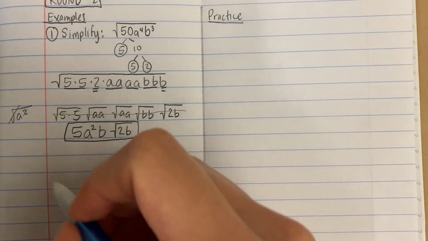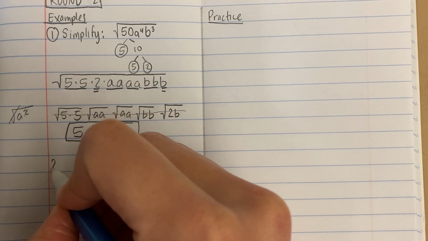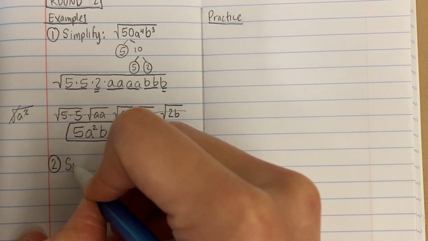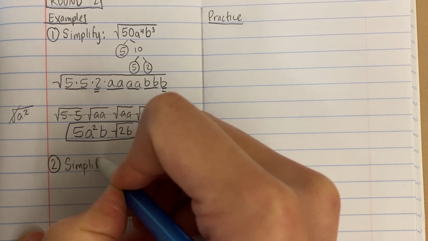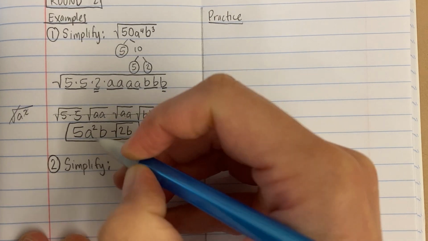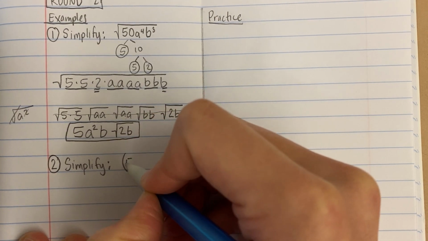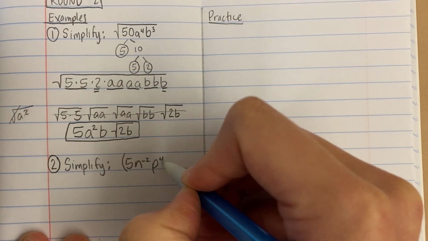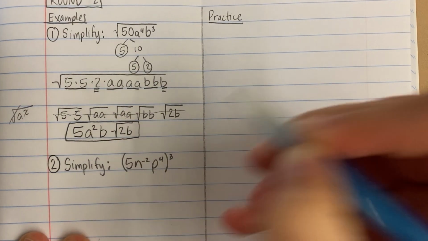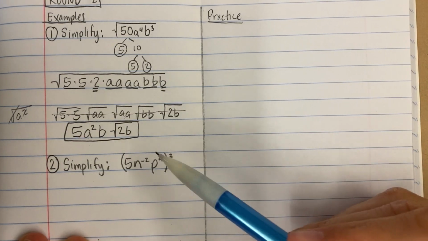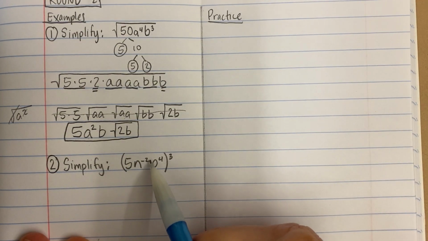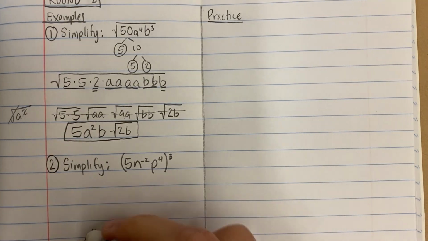Okay, let's take a look at another problem. Let's simplify again. This time, I'm not simplifying with a square root sign. Okay, notice that this problem looks similar to the last one we did, except for this negative exponent. So let's talk about what that negative exponent means.